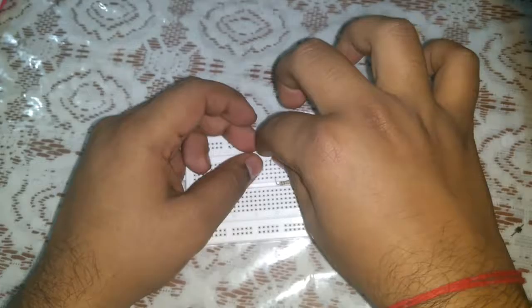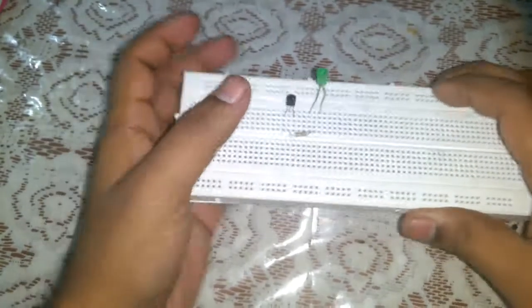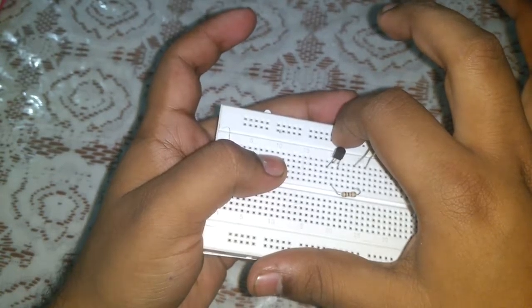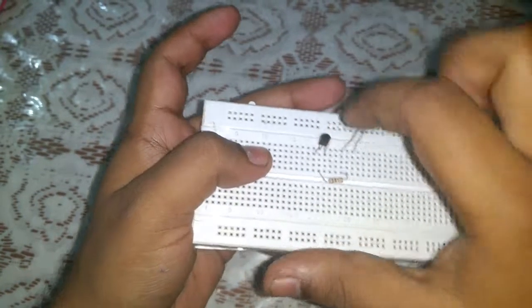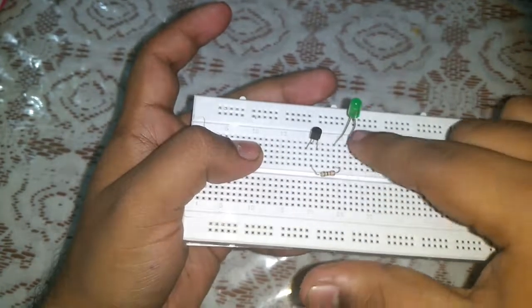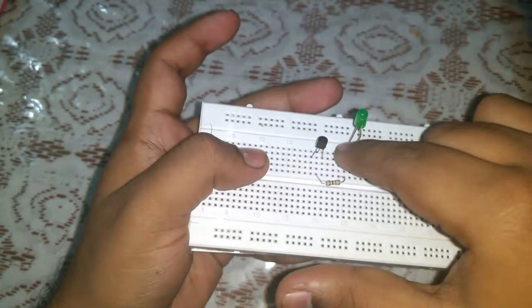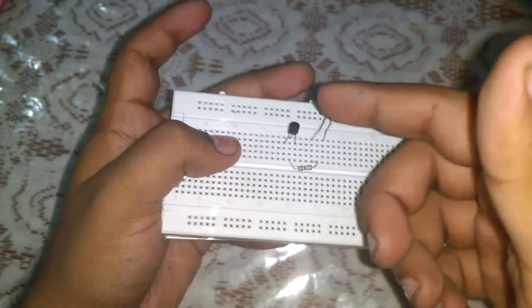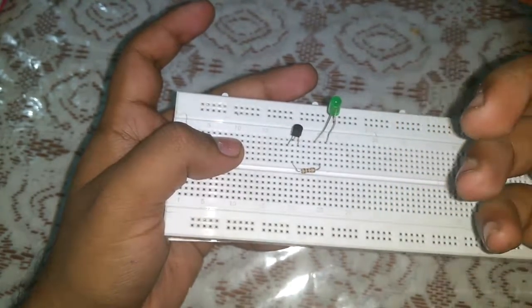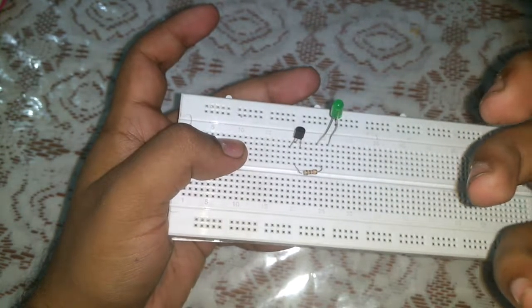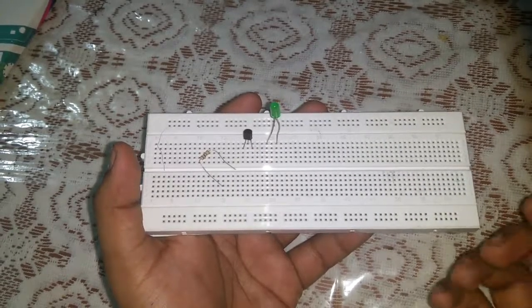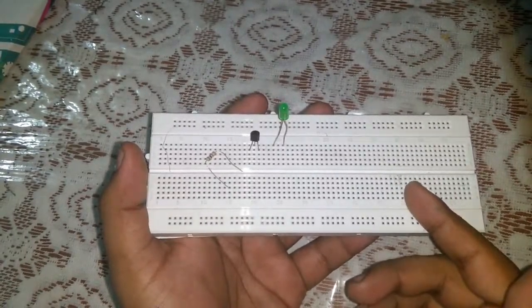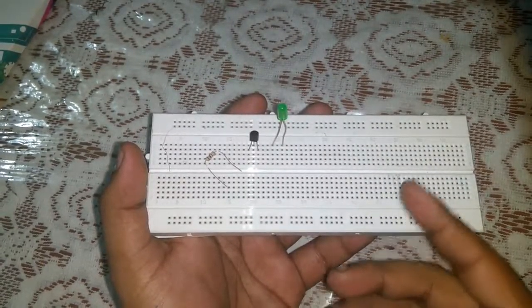Here I have attached the base of the transistor in series with the resistor, and emitter and collector in different ports. From that we can use a jumper wire if you like, and get away with it. Mount and unmount our components easily. That's what the breadboard was made for.